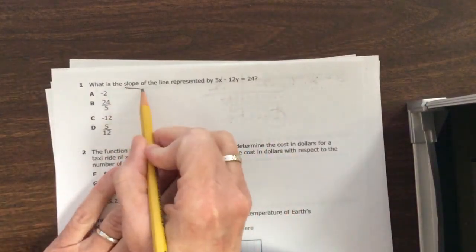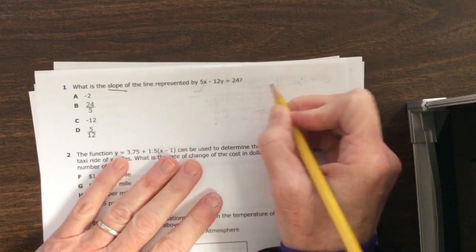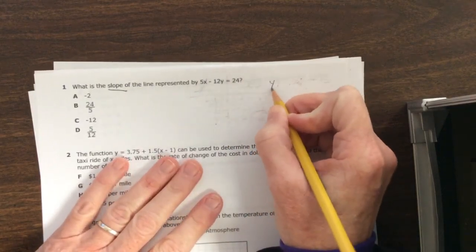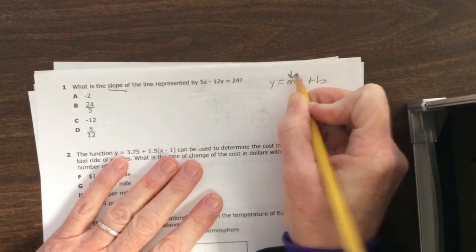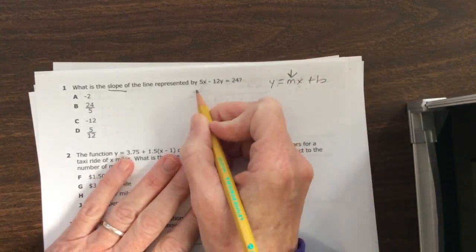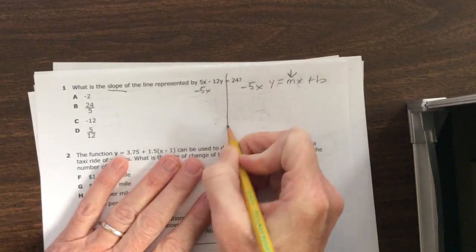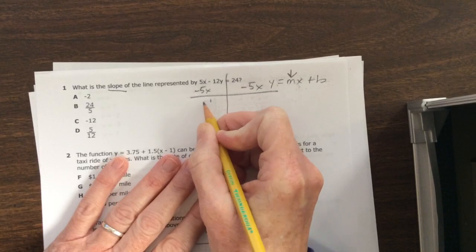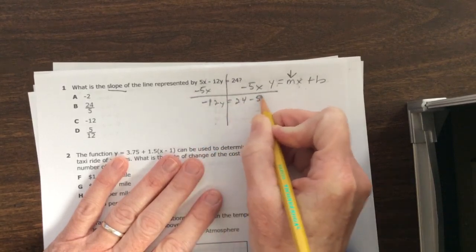What is the slope of the line represented by 5x minus 12y equals 24? So we know we want to put it into y equals mx plus b, and we know our m is our slope. So let's start by moving the x on both sides. So now we have negative 12y equals 24 minus 5x.